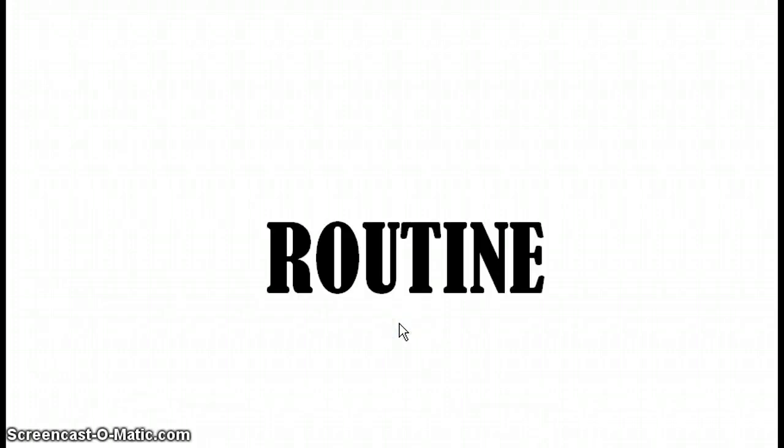The next vowel is O. The first pronunciation is "oo," such as here in the word routine. The next pronunciation is O, just like the letter O, such as this word here, overhead.